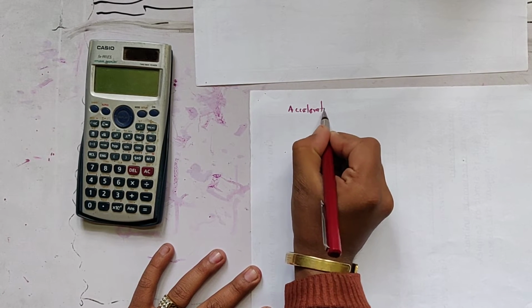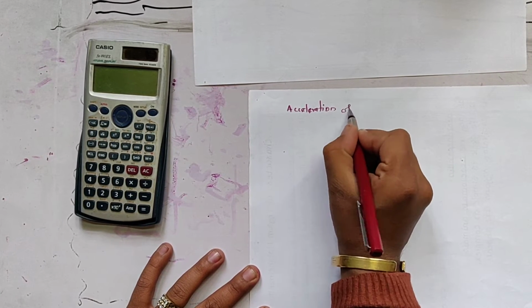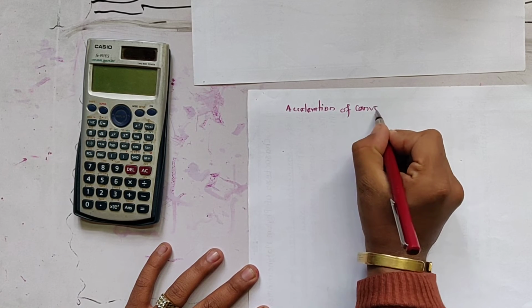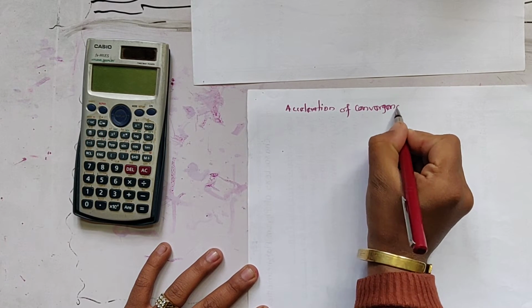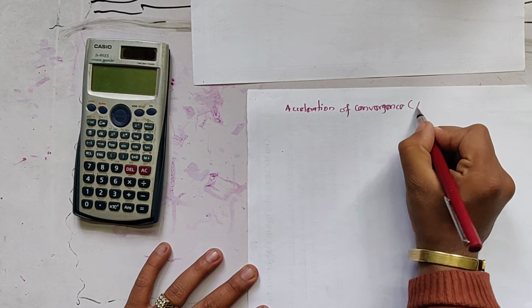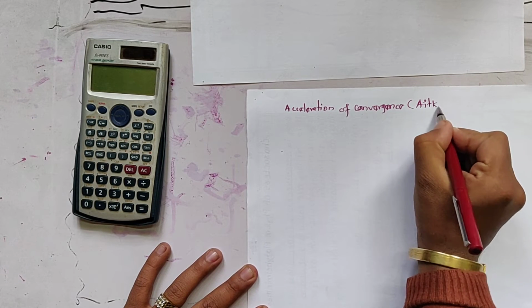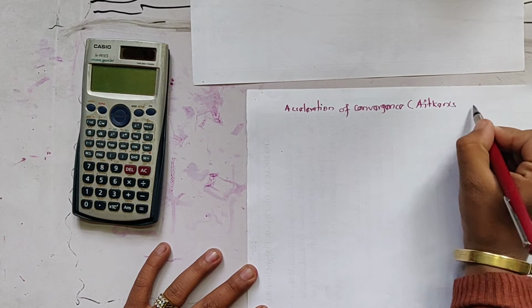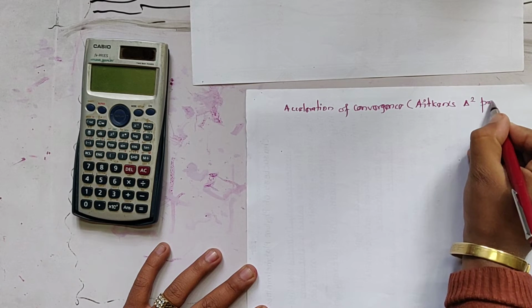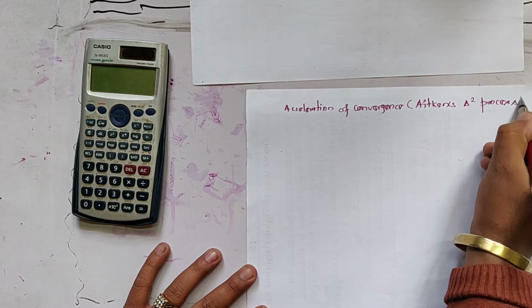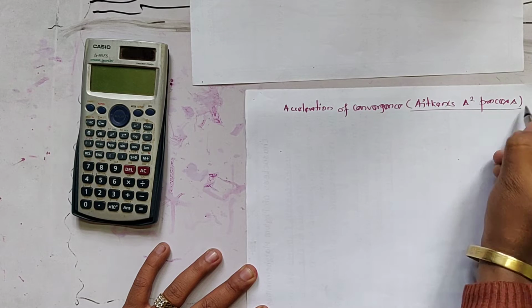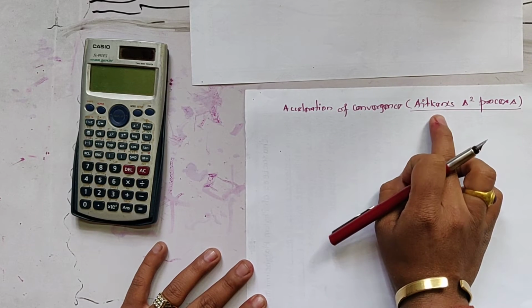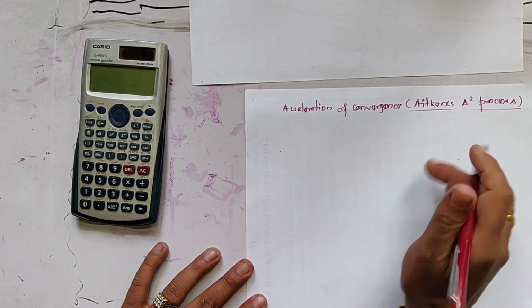So we are going to derive the derivation for this Aitken delta square process.